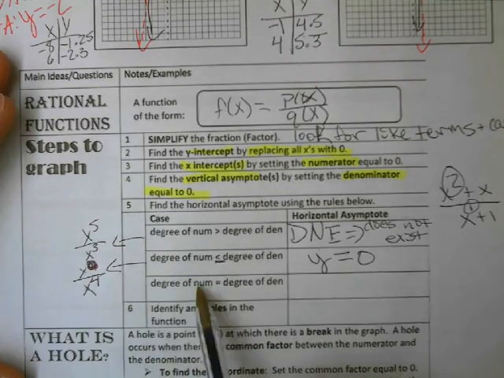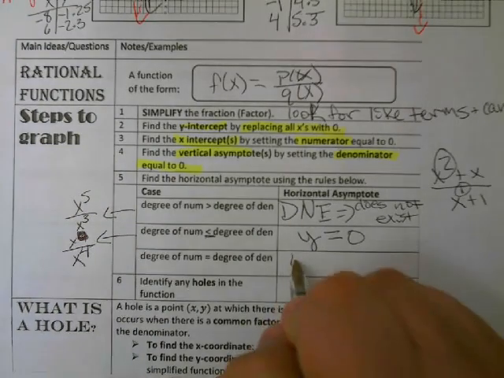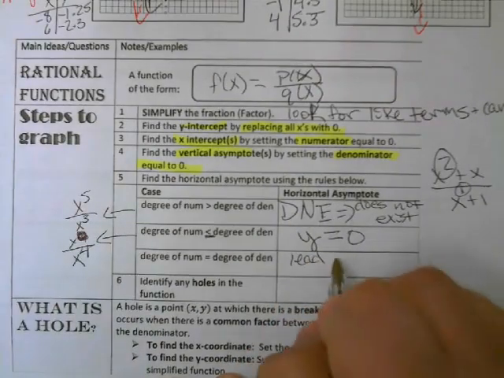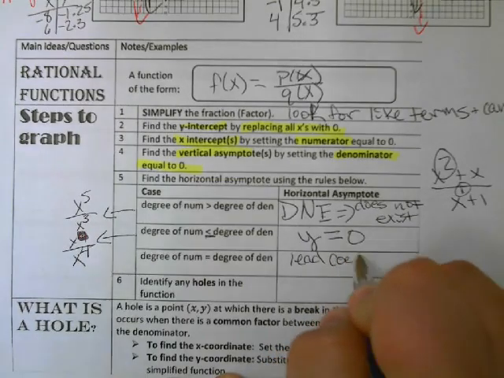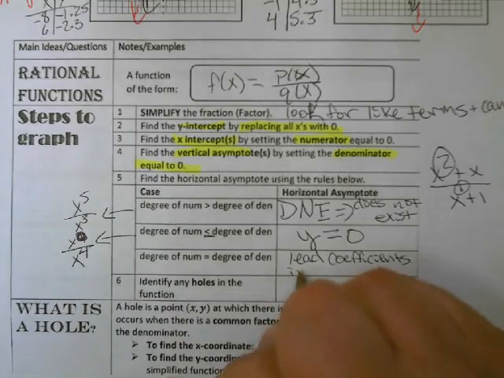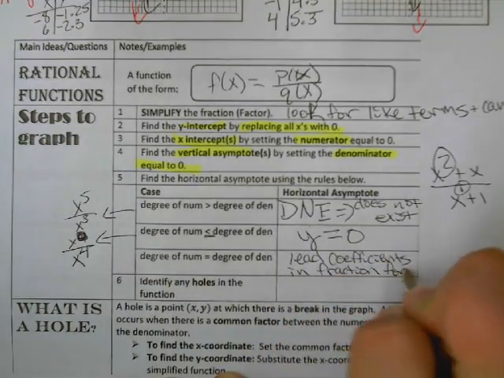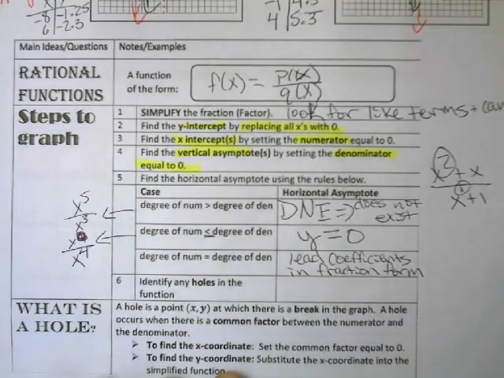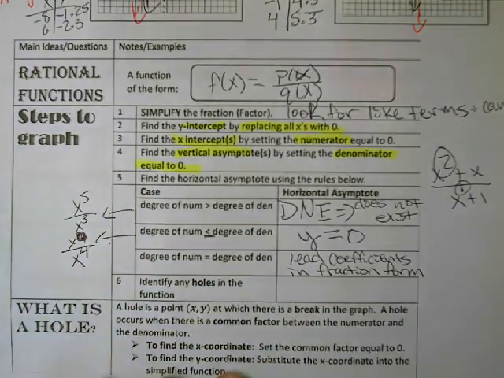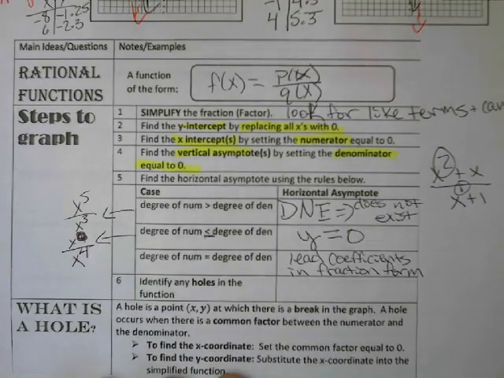Now, when the degree of the numerator equals the degree of the denominator, basically it's just the lead coefficients in fraction form. Sometimes this is referred to as the ratio of the lead coefficients. I think this wording is just a little bit better. Again, we'll show an example of that. That's what it's going to look like.